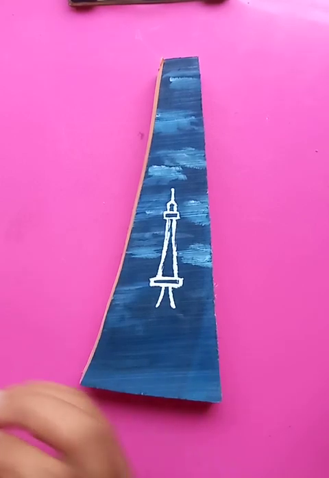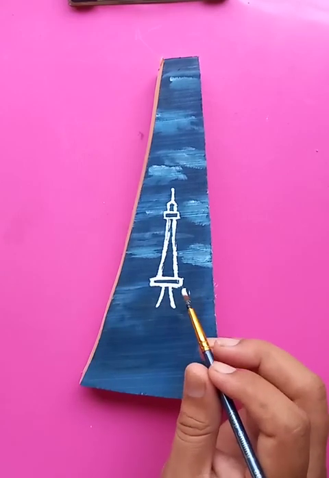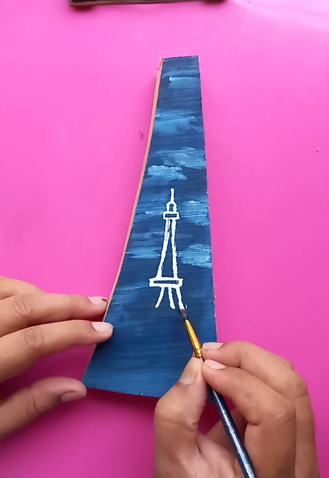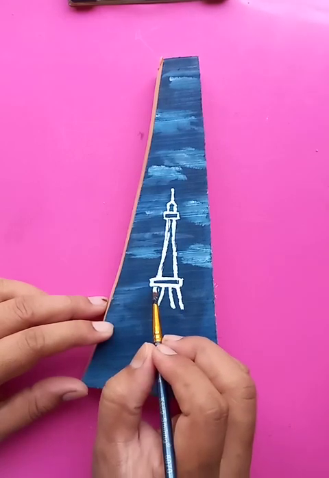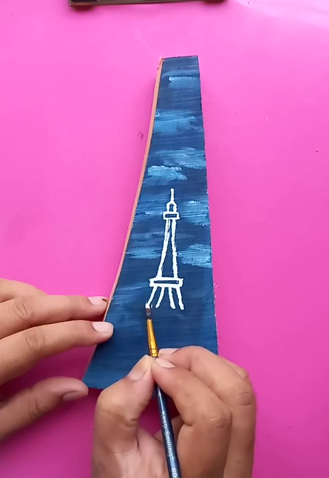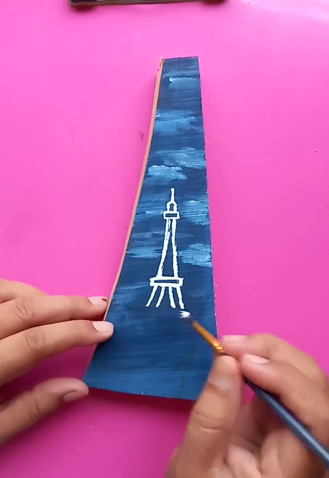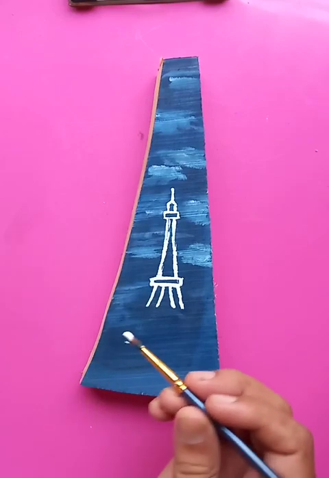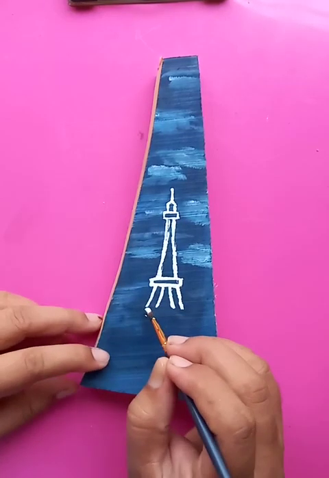So the first one is done, then just merging the whole frame. And another one. Then again we are drawing another frame here.